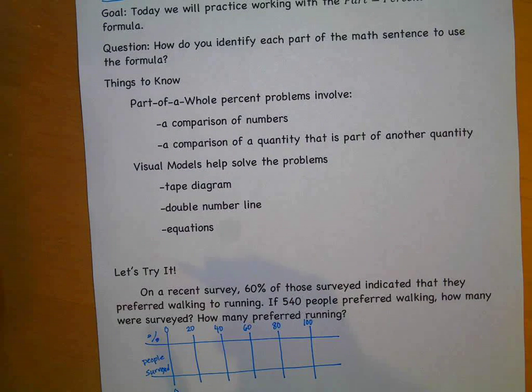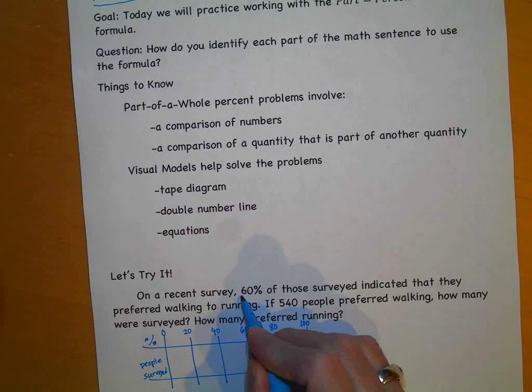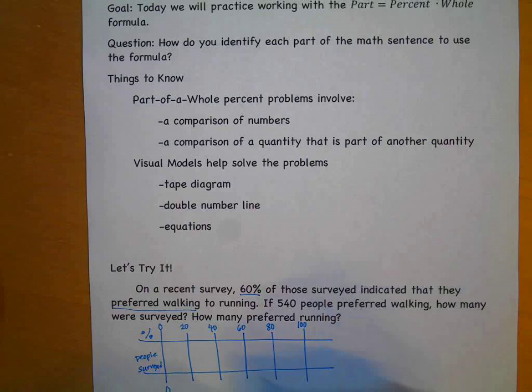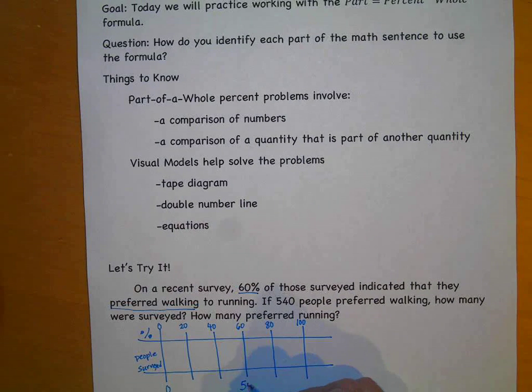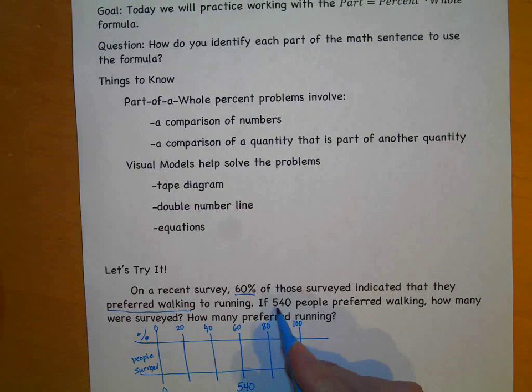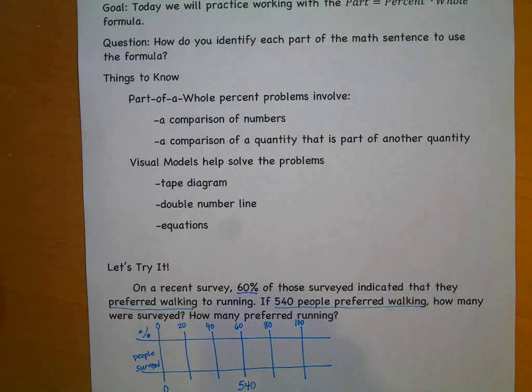Okay? And then it says, on a recent survey, 60% of those surveyed indicated that they preferred walking to running. Okay, so it's saying 60% preferred walking. If 540 people preferred walking, how many were surveyed? Well, that's easy because we already know that 60% preferred walking. So we go to 60% and we write 540, because then it follows up and says if 540 people preferred walking, so we know that that's the 60%.